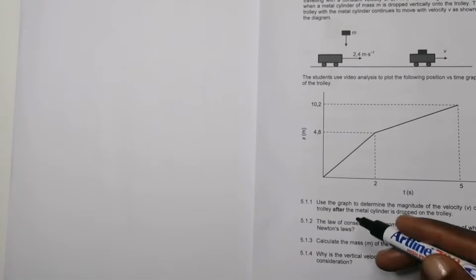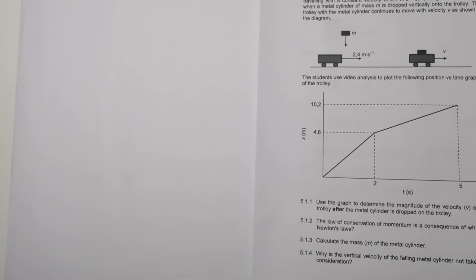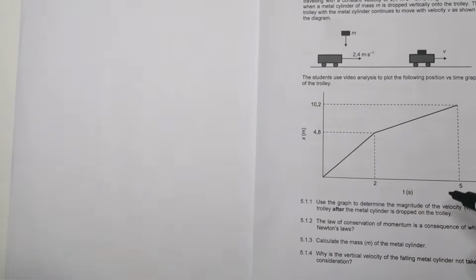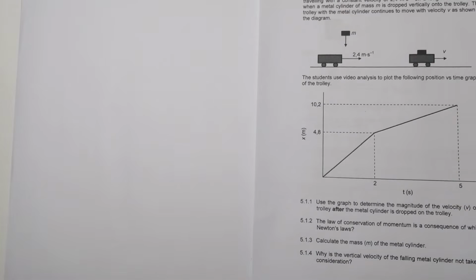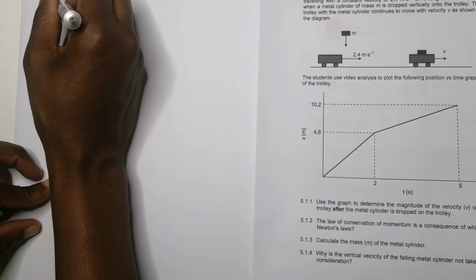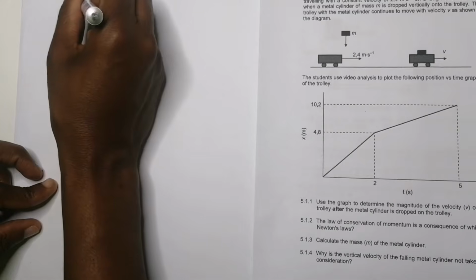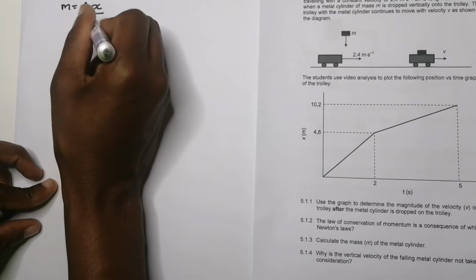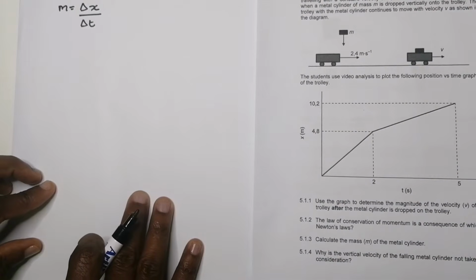Now they said we should determine the magnitude of the velocity of the trolley after the metal cylinder is dropped. So at which point is that? It's from second number 2 to second number 5. So I'm simply going to calculate the gradient over there. My gradient, m, in this case, is change in x divided by change in time. So we're calculating our gradient.